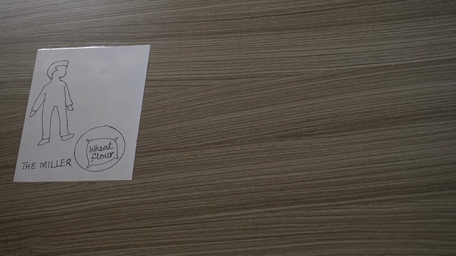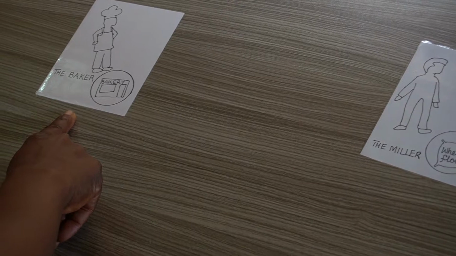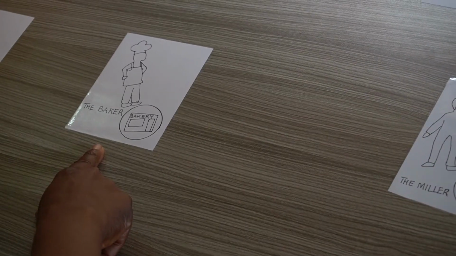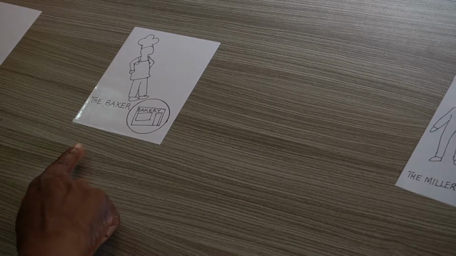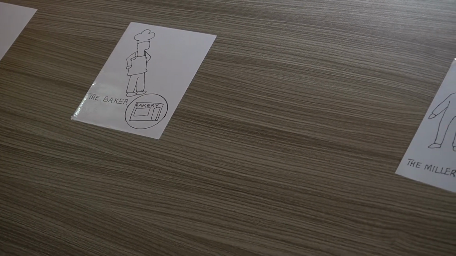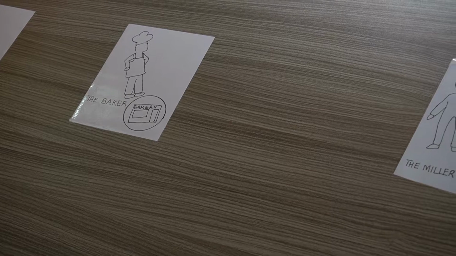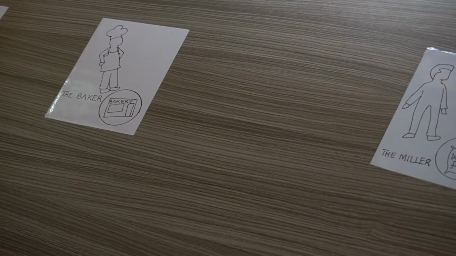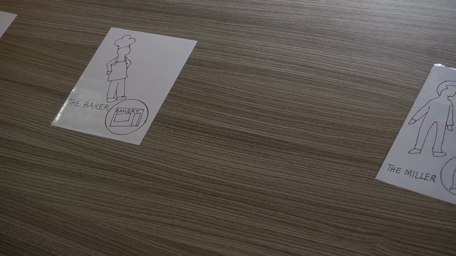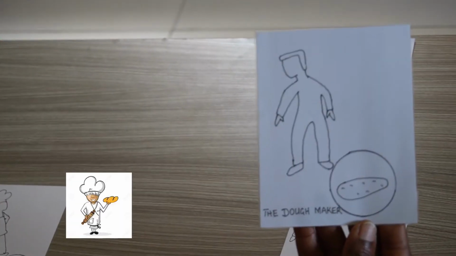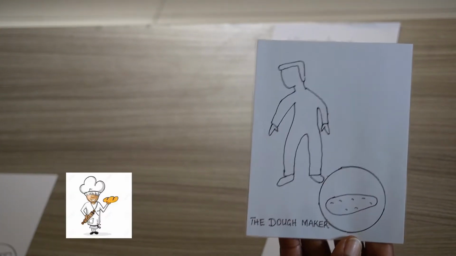Now let's look at the baker. He needs a lot of people to help him. The baker does not do all his work by himself. The baker has a dough maker who mixes all the ingredients to make the dough. Here is the dough maker to do that.